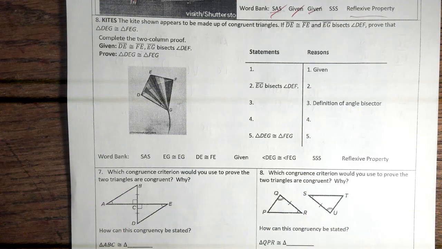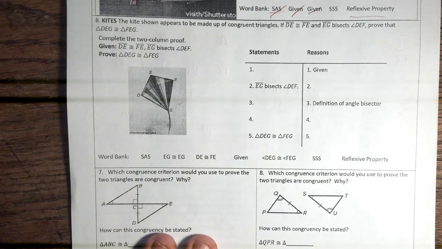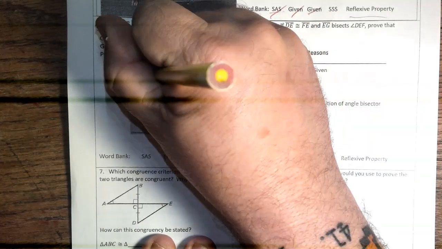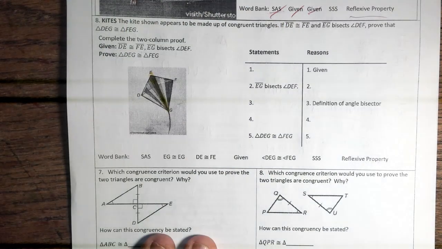We'll pause down there. So number 8, this one. The kite shown appears to be made of congruent triangles. You can't see it, but the line in the middle, wouldn't you know, that's going to be the line that belongs to both triangles. So it's just fitting that I have to do that.